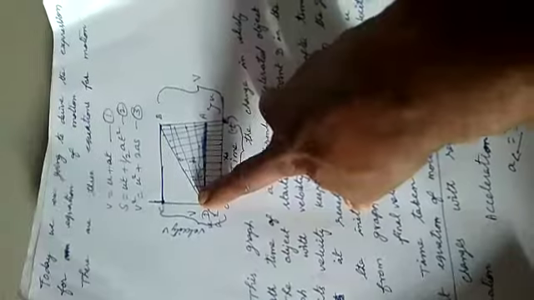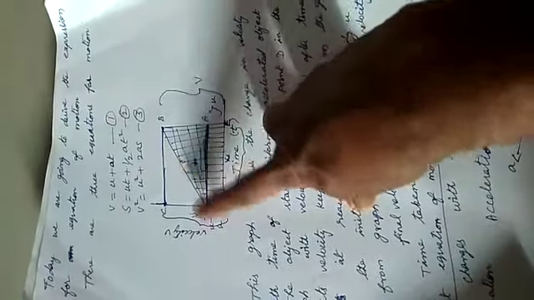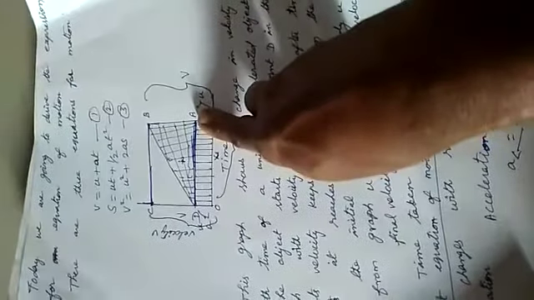That is the area of the rectangle plus the area of the triangle DAB. Here, half into b into h. H is AB, b is DA.